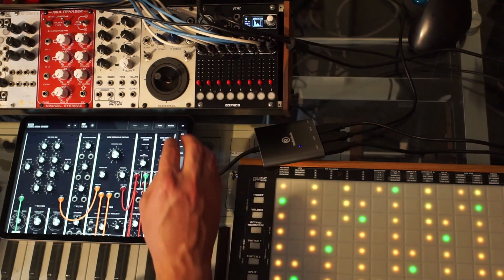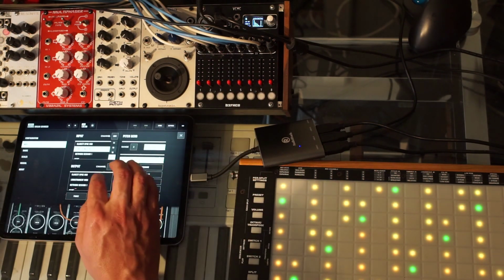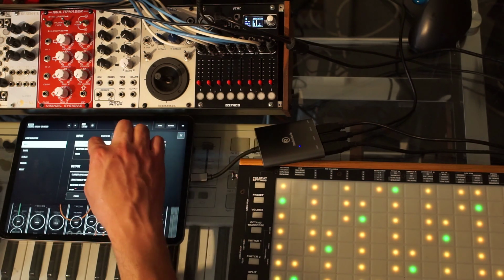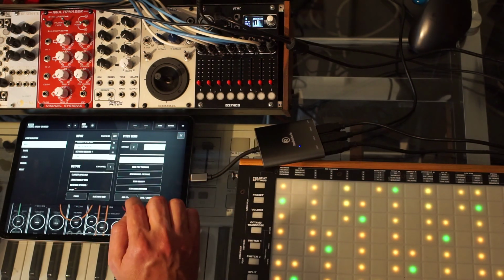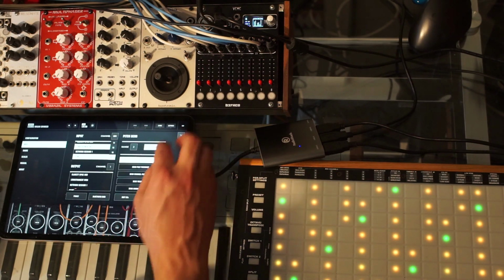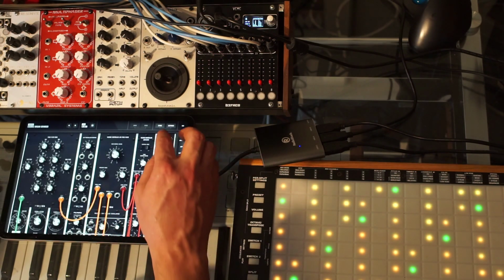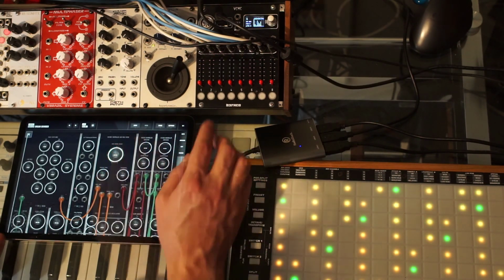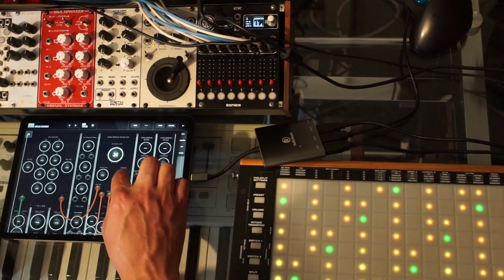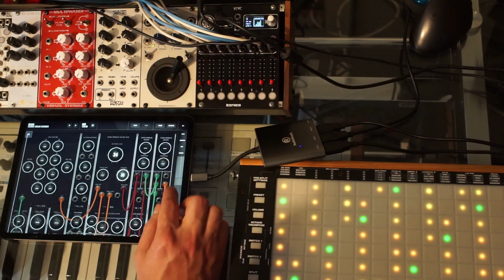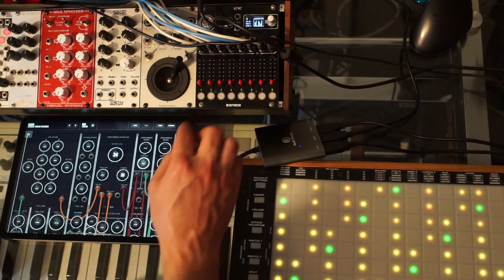So to program, I'll go into settings here, and we need to choose VCMC as well as an input device. Okay, now we'll go to map CCs here, and we can choose one and map it. Well, one will be resonance. There you go. Now we'll have just the volumes.